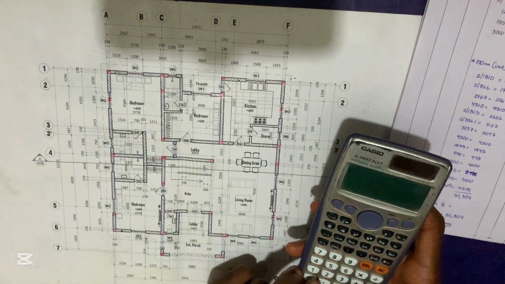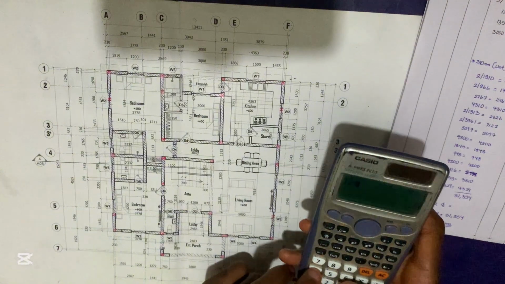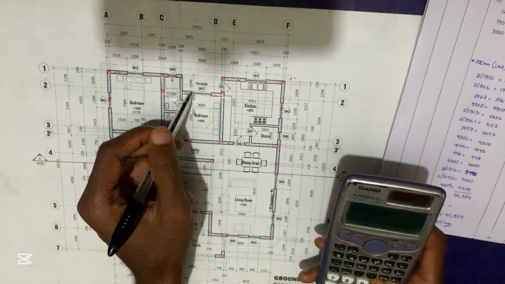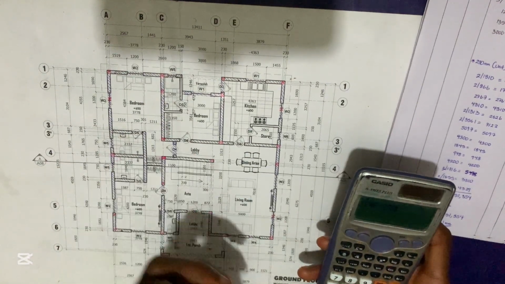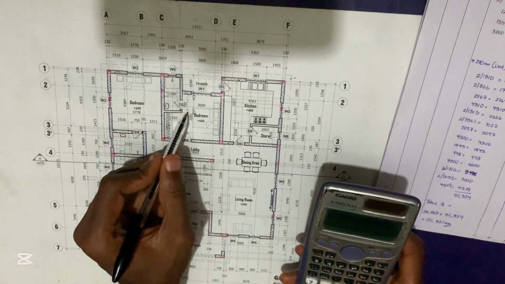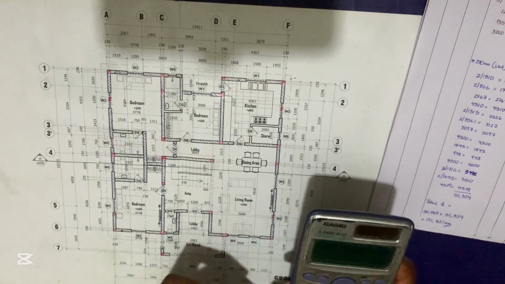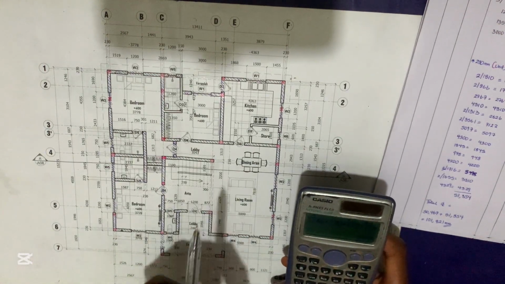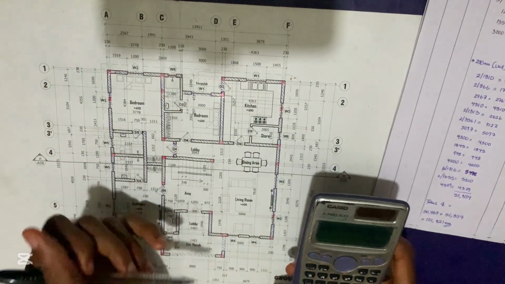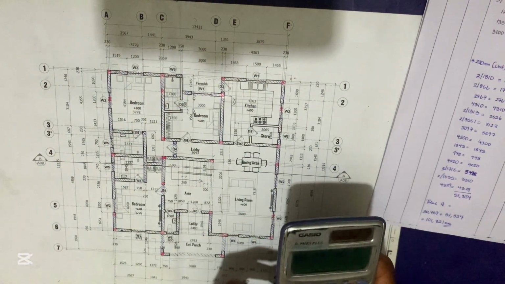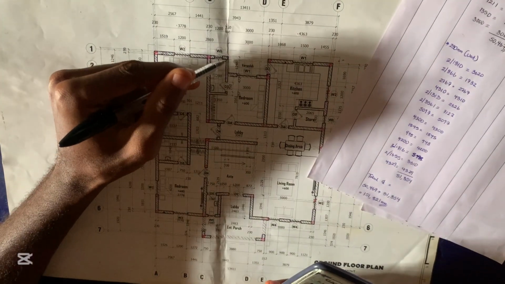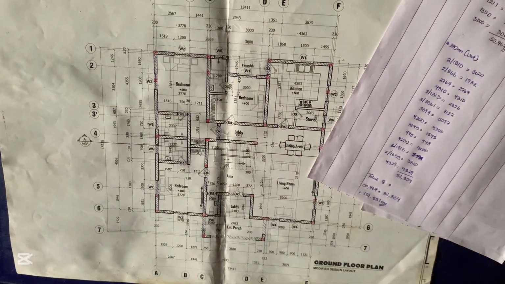So we'll calculate 1,246, which is this length, plus 230, which is the thickness of the block work here, then plus 472, plus 715, then plus 257. We're going to have 2,955. So we're going to minus this wall thickness and this wall thickness, so minus 230 and minus 150. We're going to have 2,575. So it means that the length of this vertical wall here is 2,575. So we'll record.